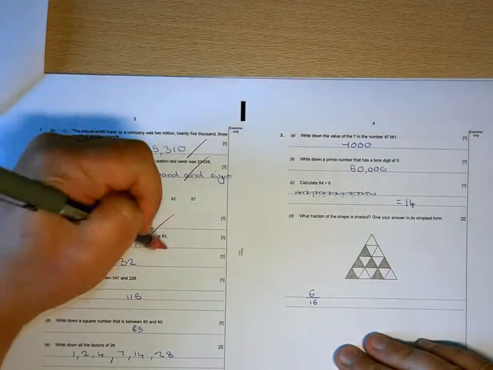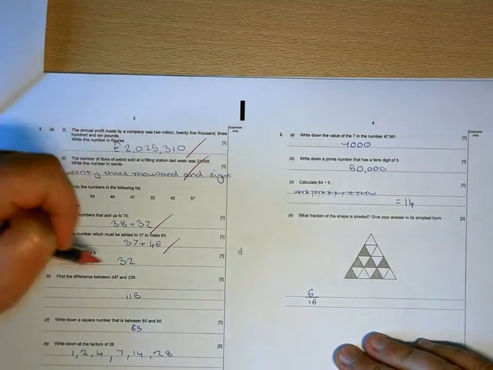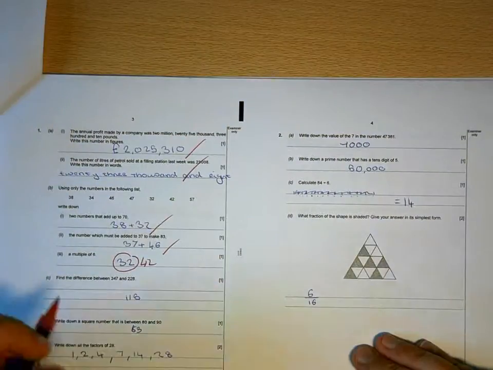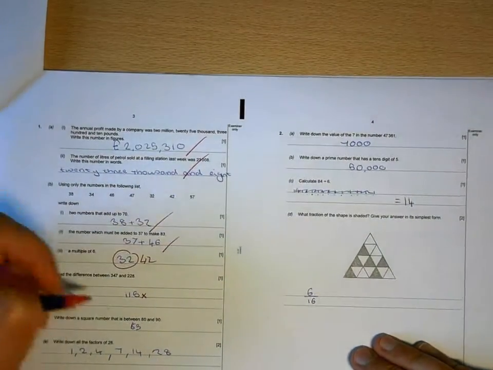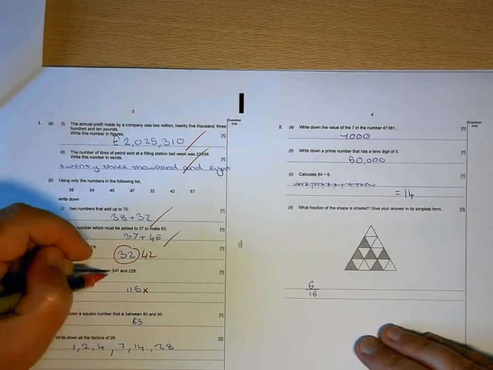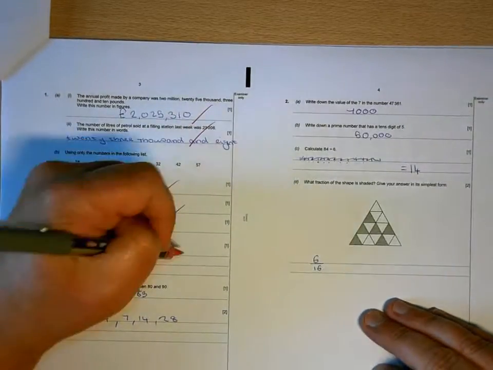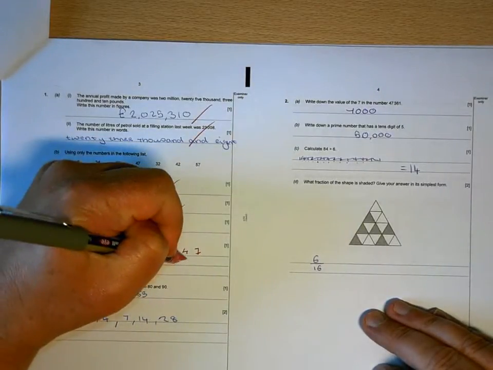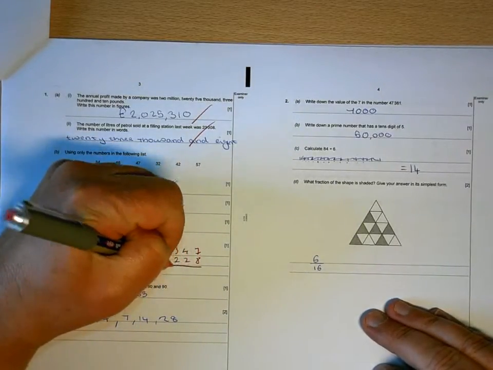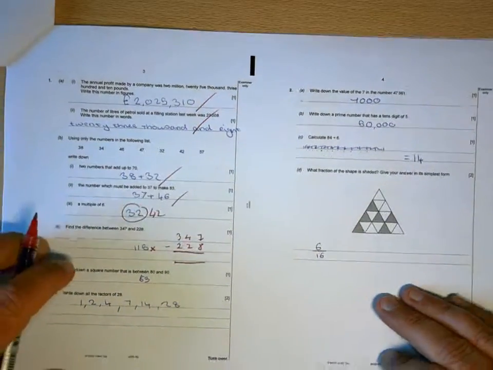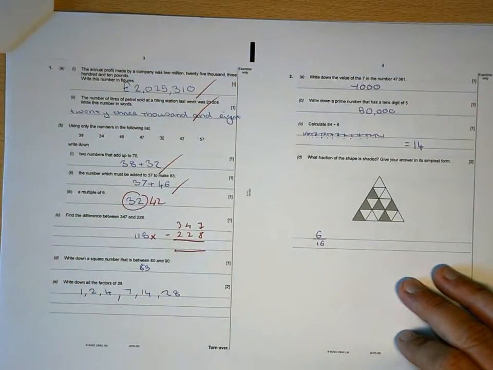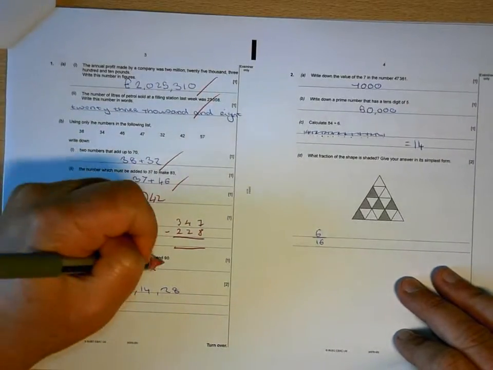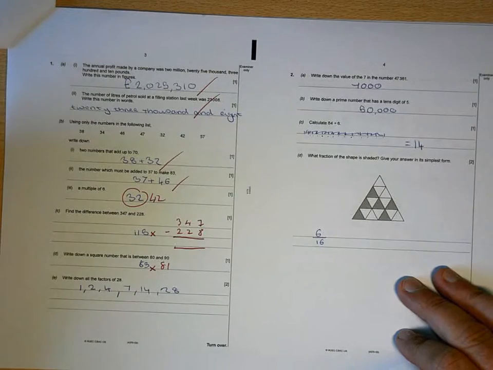Two, 46, 32 isn't, 42 is what we're looking for there. 115 is wrong as well, and it's worth laying it out as a sum. So you would be doing 347 take 228, and then whatever method you've been taught to do a subtraction like that. 83 is wrong as well. 9 9s are 81 is what we're looking for there.